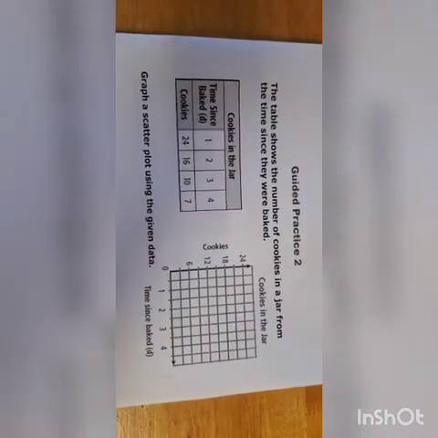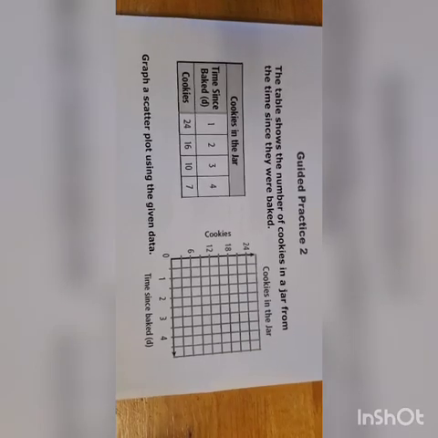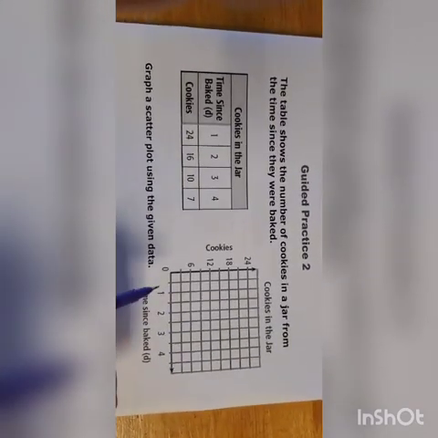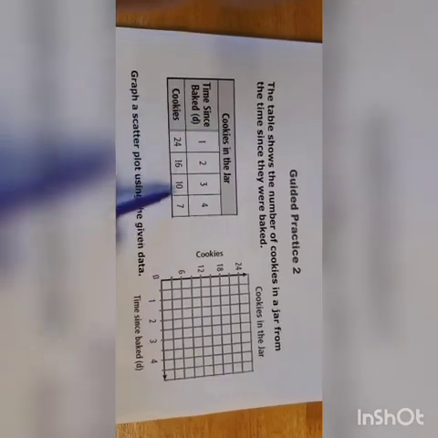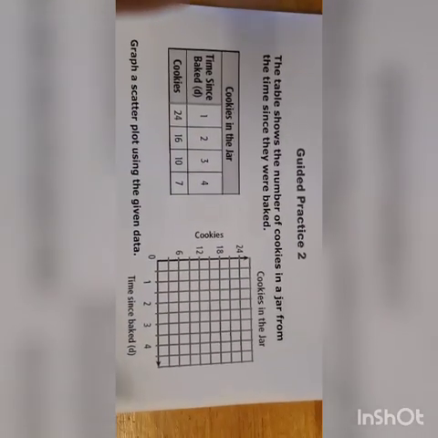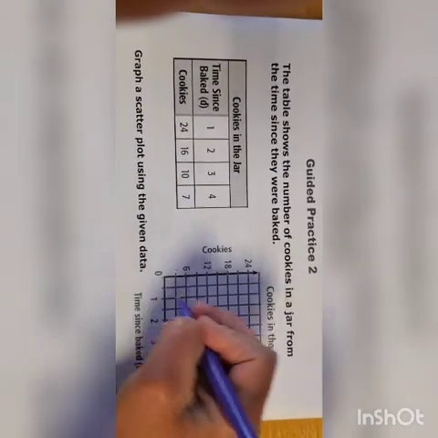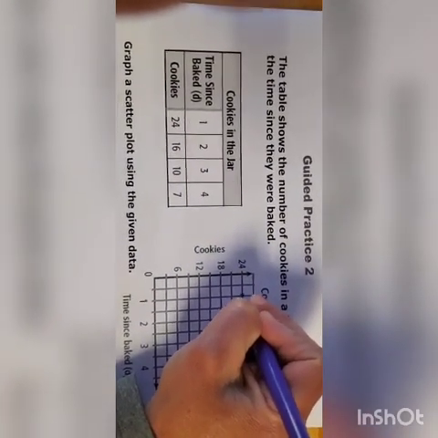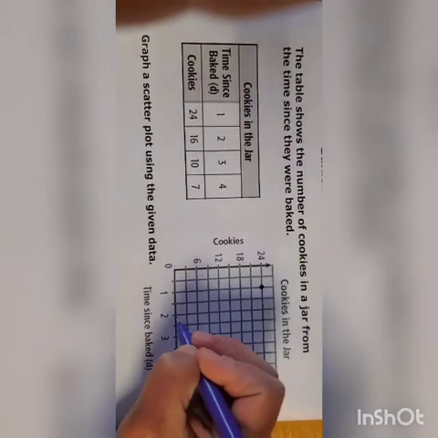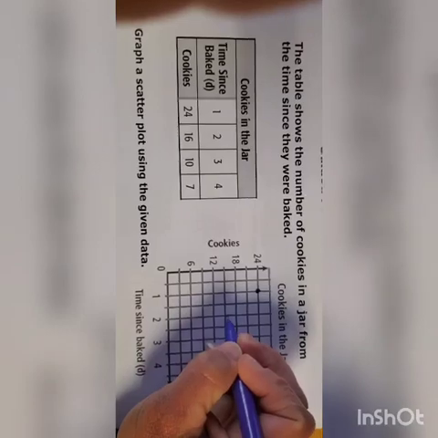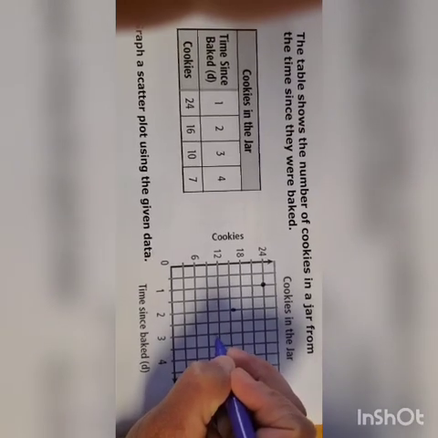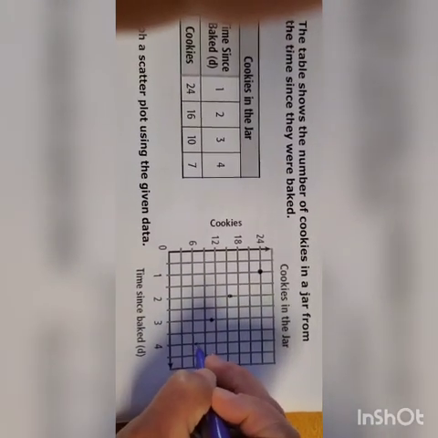Let's look at another one. This is the number of cookies in a cookie jar from the time since they were baked. Now, when we're looking at this data, we can look at this table and kind of tell what's going on because our data is in order. But let's look and see what it looks like on the graph. The first day after the cookies are baked, there are 24 cookies in the cookie jar. The second day, it falls to 16. The third day, it falls to 10. And the fourth day, there are 7 cookies in the cookie jar.